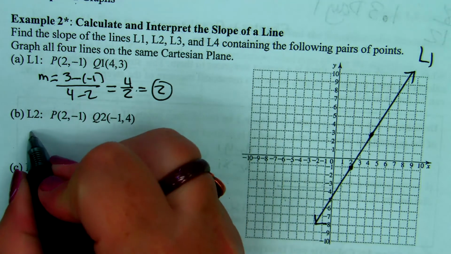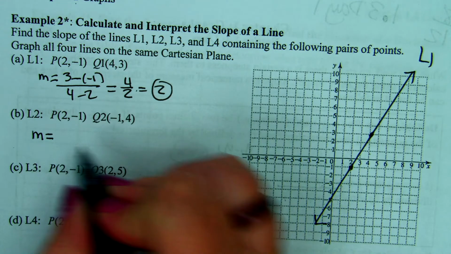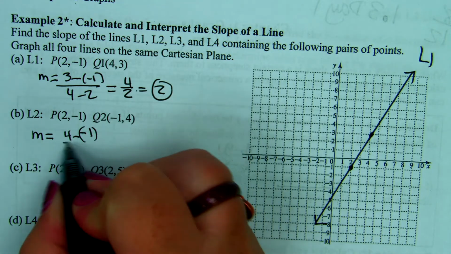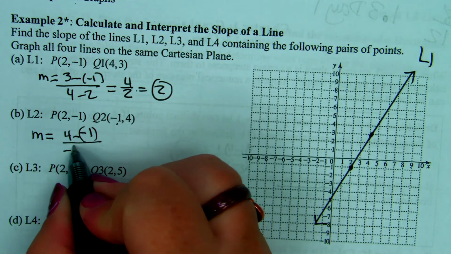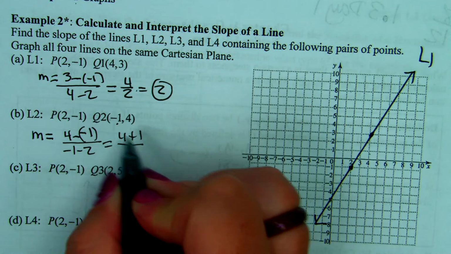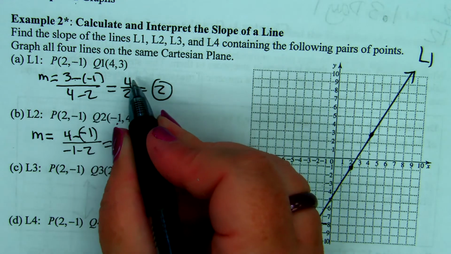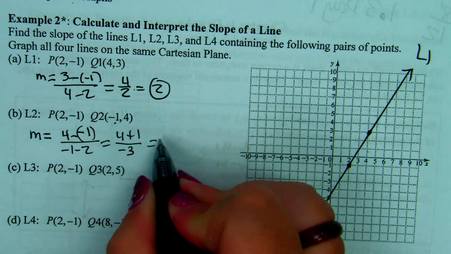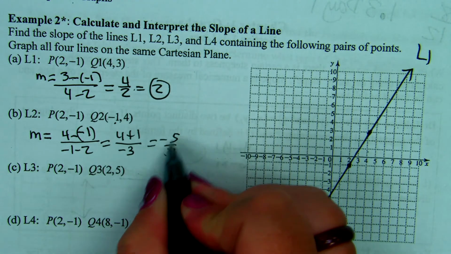Line 2 is 4 minus -1 over -1 minus 2, which is 4 plus 1, because minus and minus is a plus, right? That's what happened here. Over -3, -5/3.